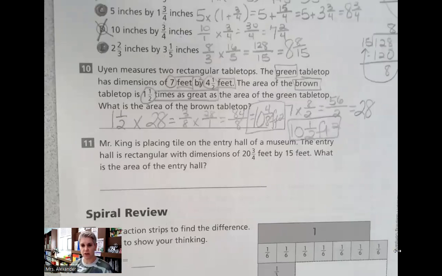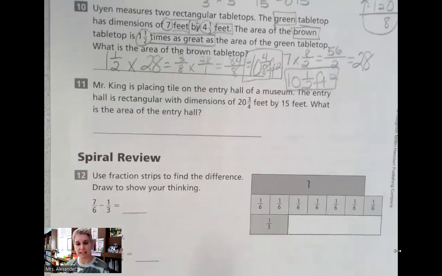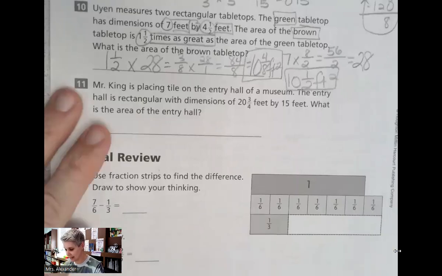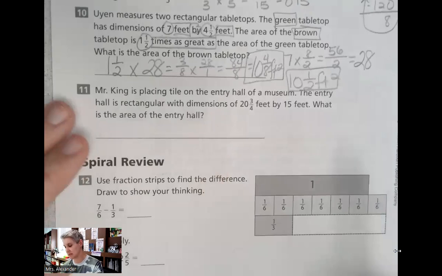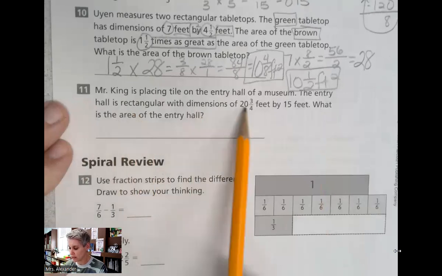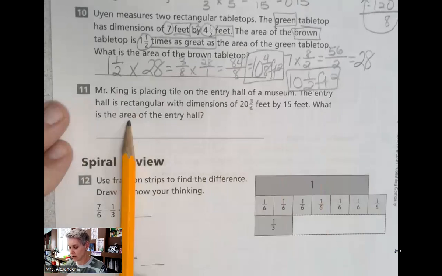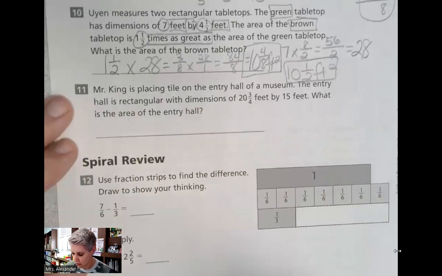All right, one more before our spiral review. Mr. King is placing tile, sounds like Mr. Alexander, on the entry hall of a museum. Oh, he doesn't do museums. He just does our houses. The entry hall is rectangular with dimensions 20 3/4 feet by 15 feet. What is the area of the entry hall?